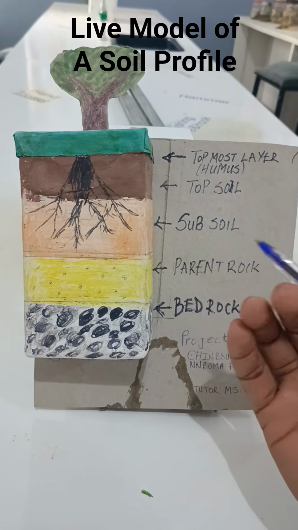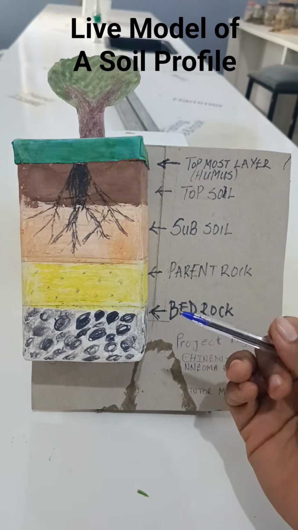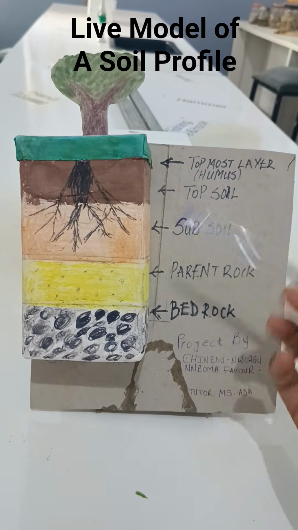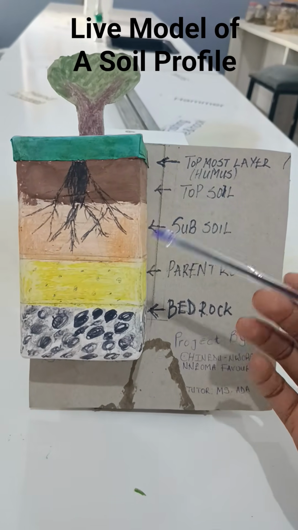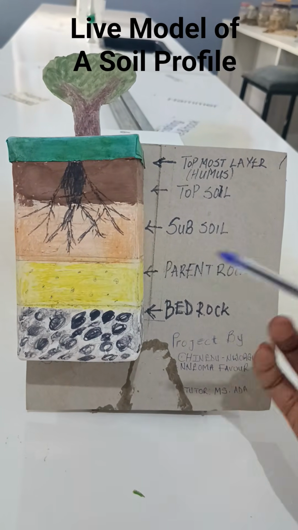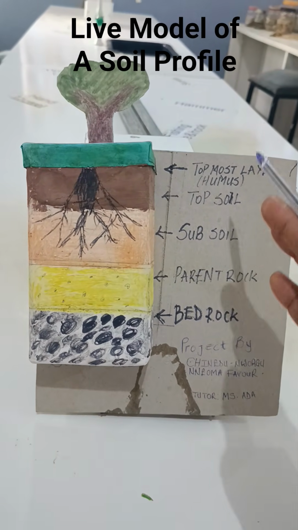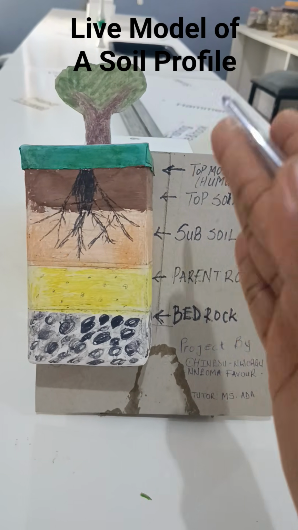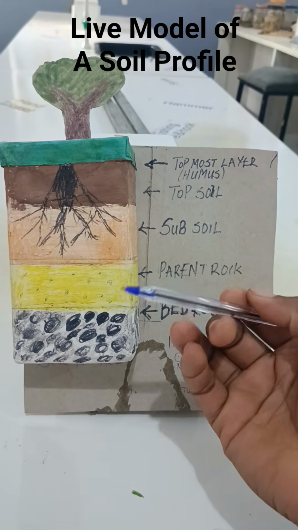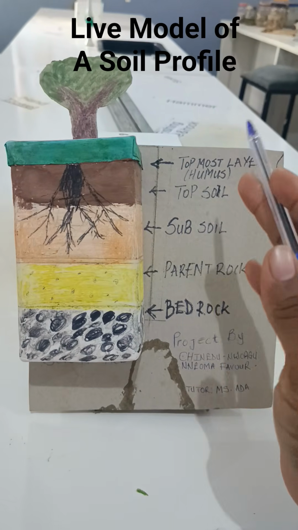If you've ever happened to see where they dig up the ground, you will agree with me that at each point you get to see some kind of different color of soil, isn't it? Yes. So how are these soils arranged? How are they arranged and what do they signify? That is what we are trying to say here.